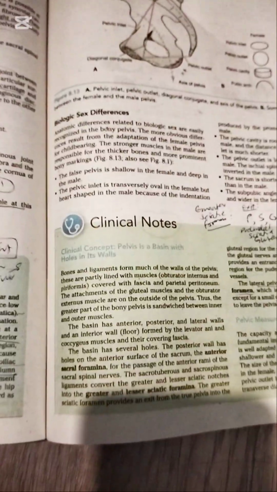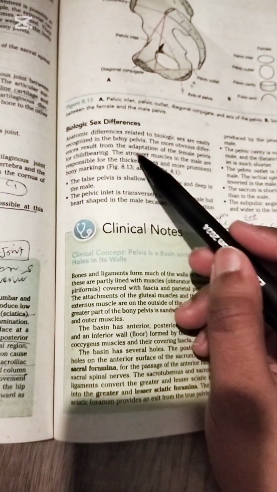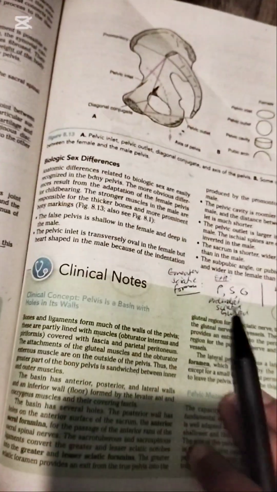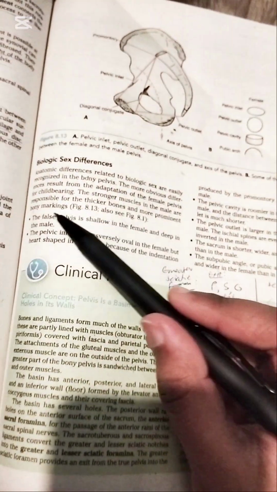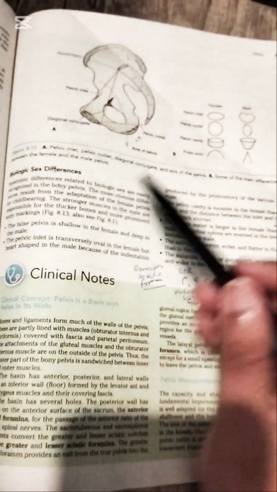Now let's talk about something extremely important, which is biological sex. Anatomical differences are going to exist between the bony pelvis in both genders, and specifically in the female for childbearing. The stronger muscles in males are responsible for thicker bones and more prominent bony markings. Now let's talk about the features.